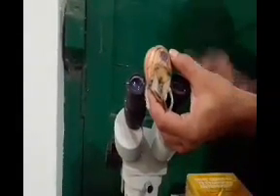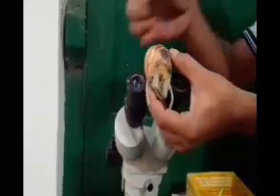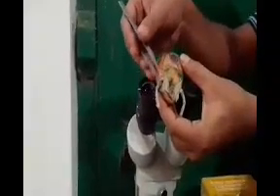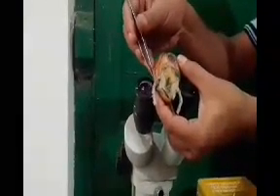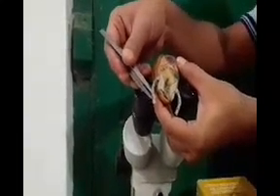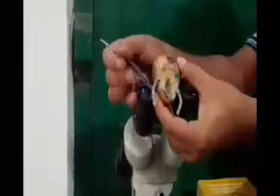Now, again, we have pulled out the labium from the back of the insect head. Now the maxillae are exposed here. These are maxillary pulpi. They are much longer than the labial pulpi.